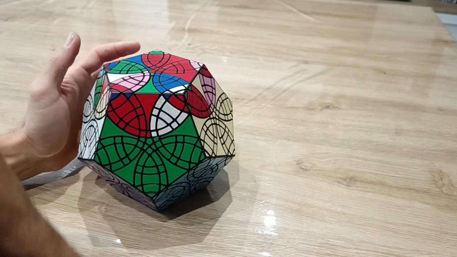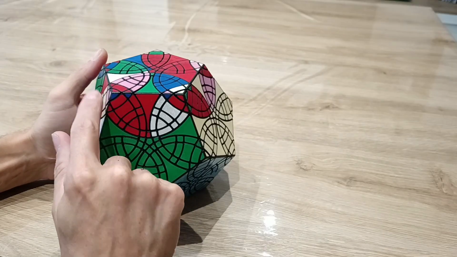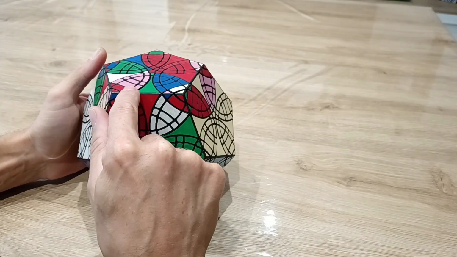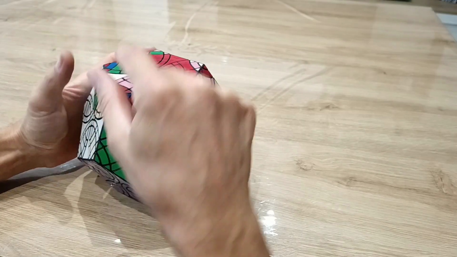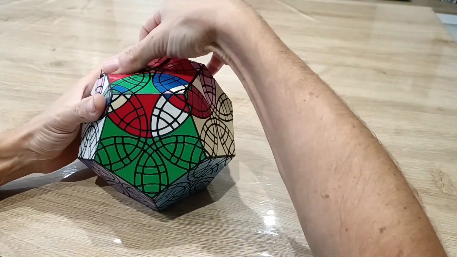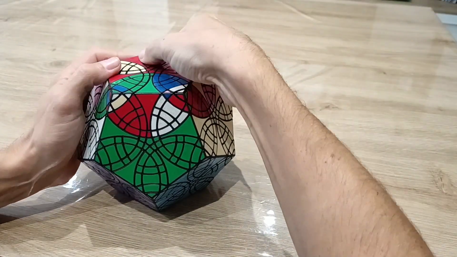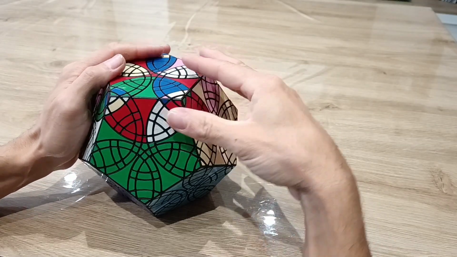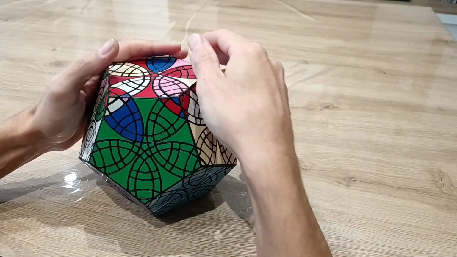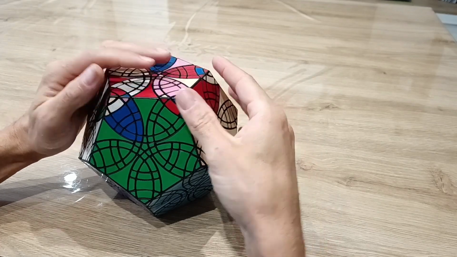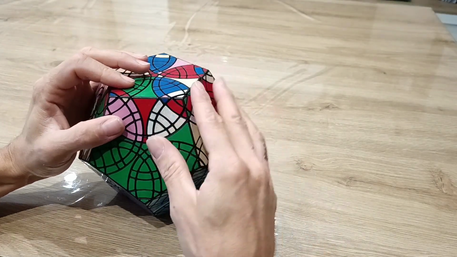So I wanna rotate this corner, so it needs to be rotated here, so it's a counterclockwise. So I wanna do a clockwise rotation of this corner. Okay, and it's now here.